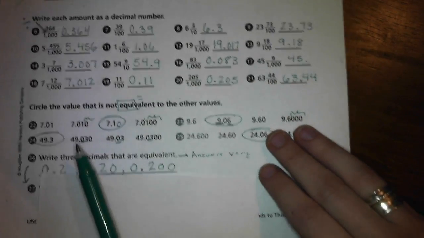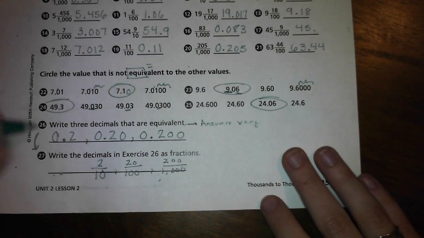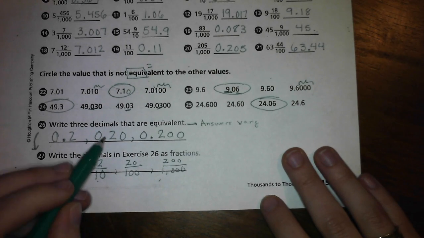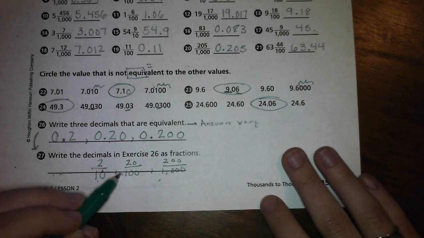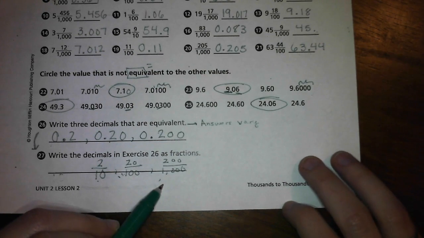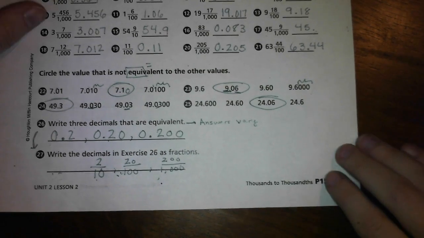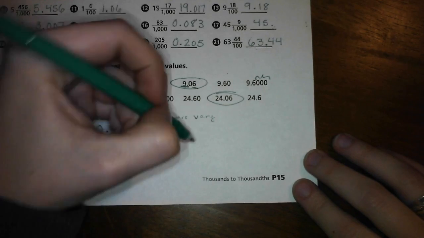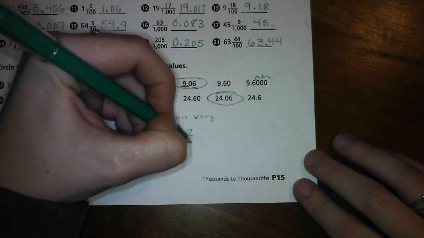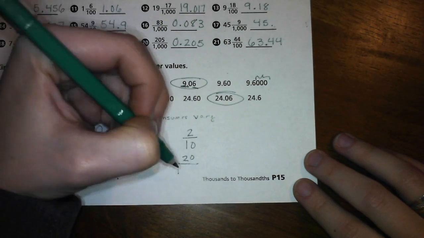Because when I write them as fractions, 2/10 looks like this. 20/100 looks like this. 200/1,000 looks like this. Now you might say, wait, those are different fractions. They have different denominators. Aren't they different parts? Well, because you're fantastic mathematicians, you know that you have to put a fraction in its simplest form.